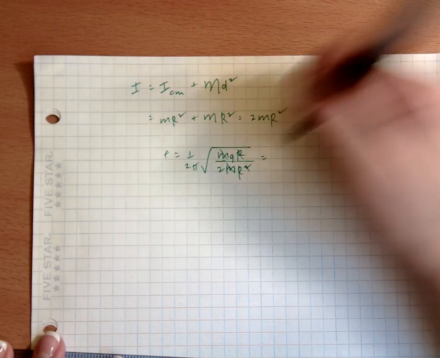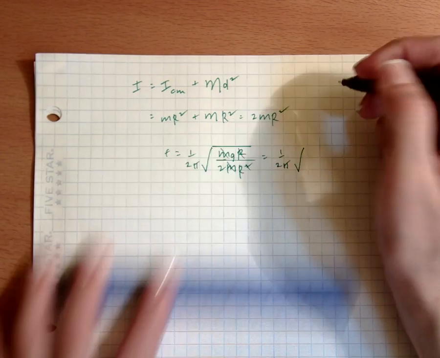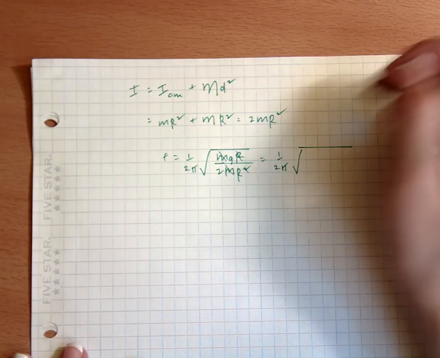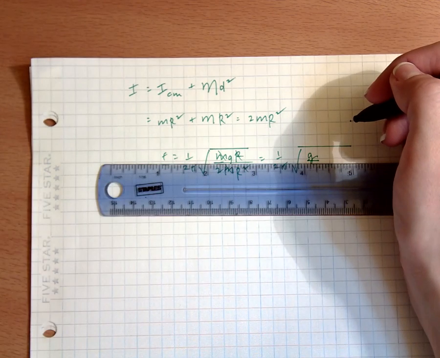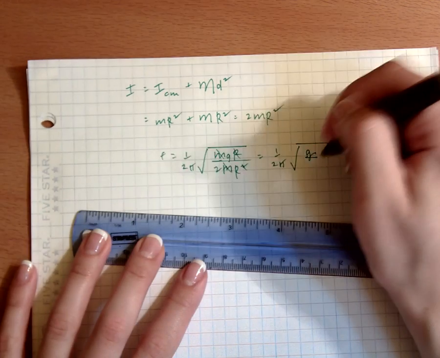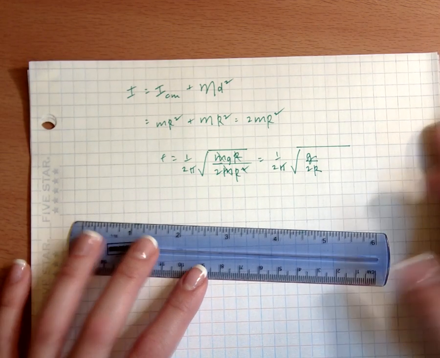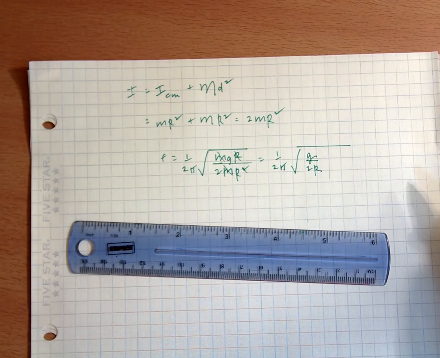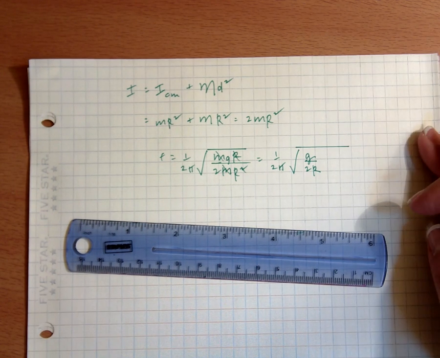The R's go away. 1 over 2 pi times the square root of g over 2R. So that indeed is the expression for the frequency for small oscillations of our hoop.